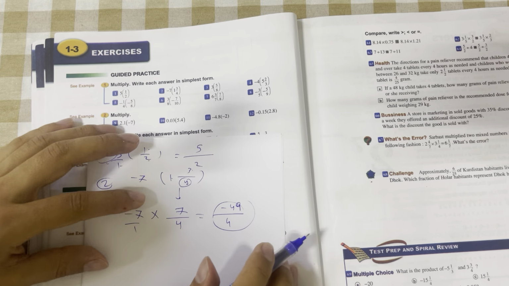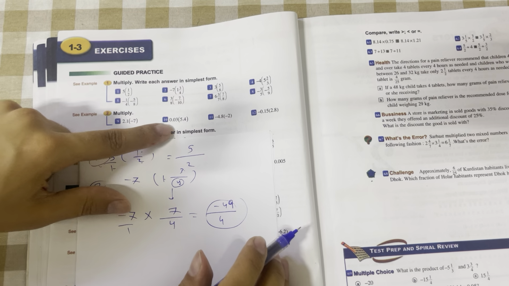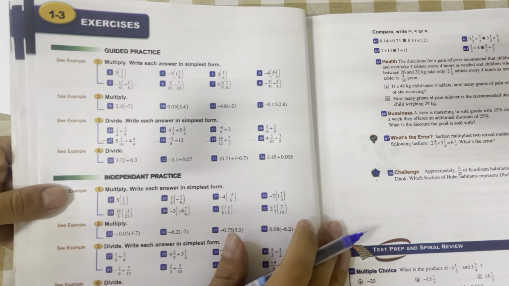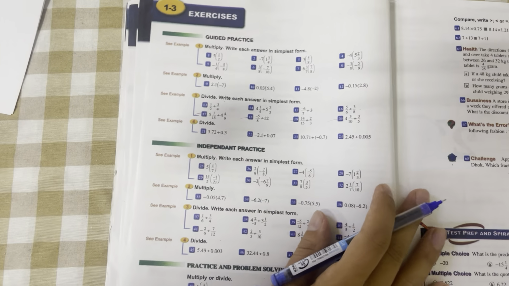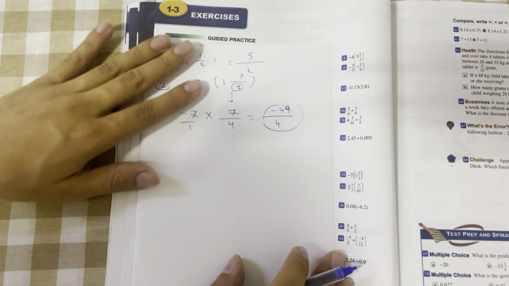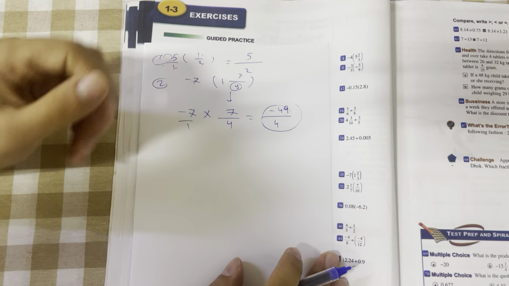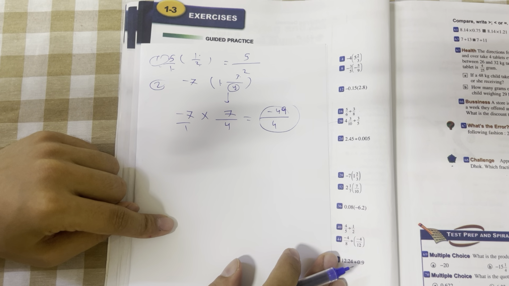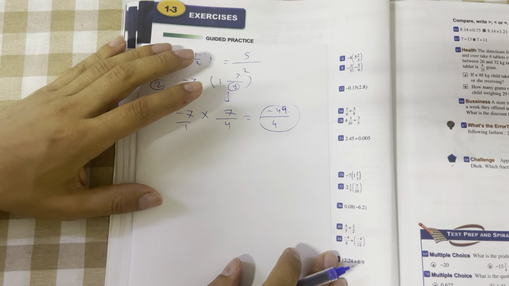We have the same idea and there is no difference from the examples, so you can solve these exercises. If you have any question you can contact me. If you are not my student, if you are my student you can come to school.